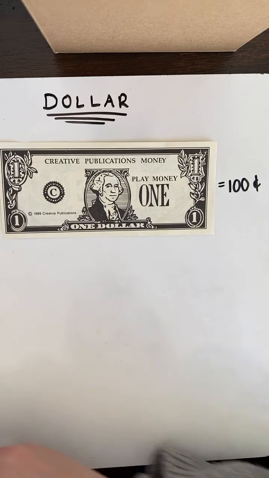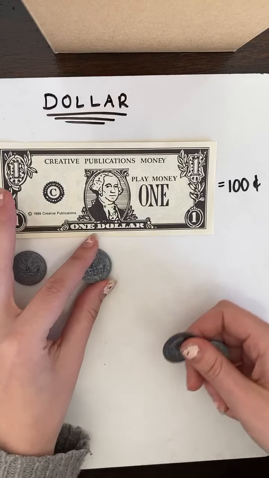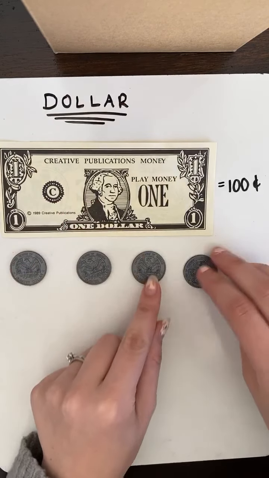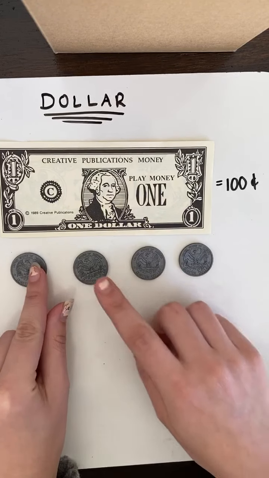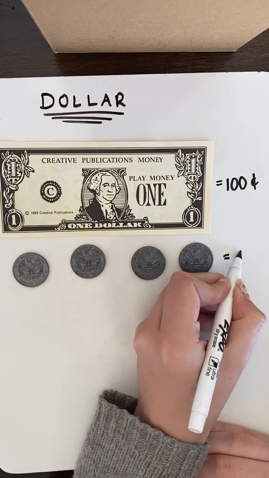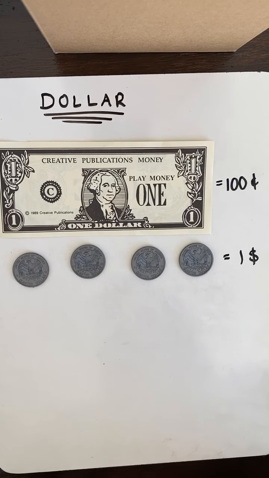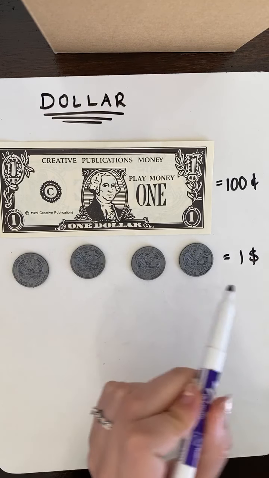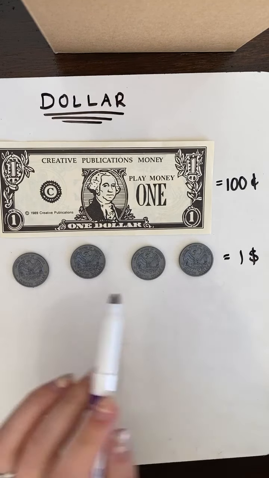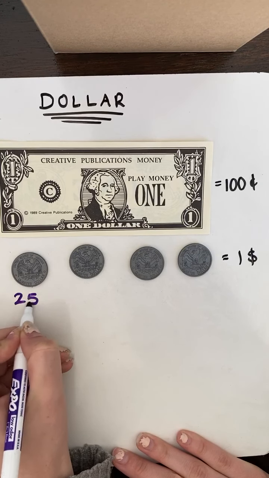One of my favorite ways to know how much a dollar is is to count quarters. 4 quarters equals $1. If I were to count my quarters, my favorite way to count them is 25, 50, 75, $1, 25, 50, 75, $1.